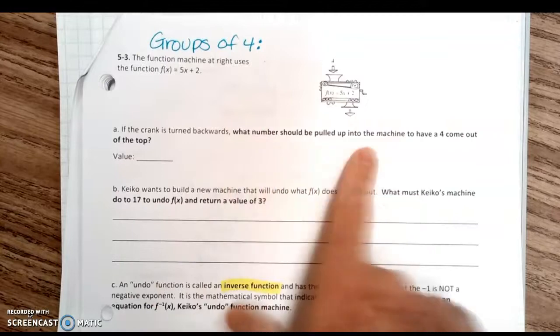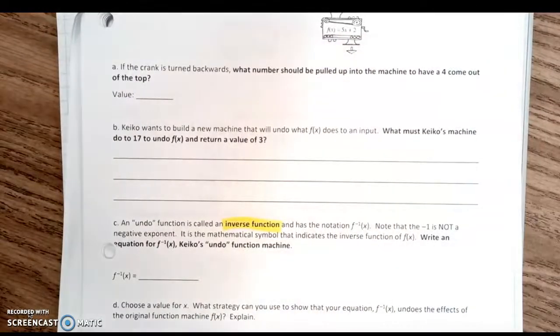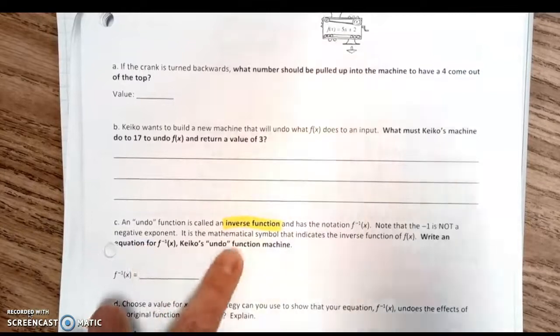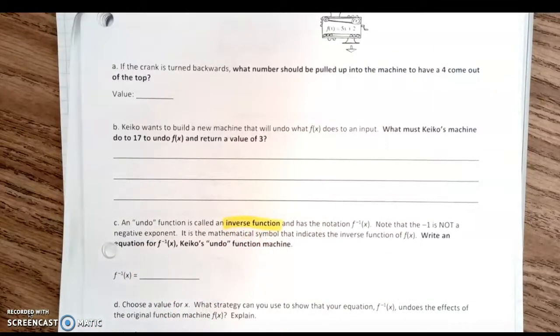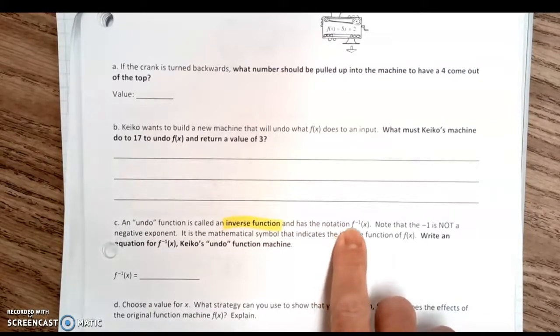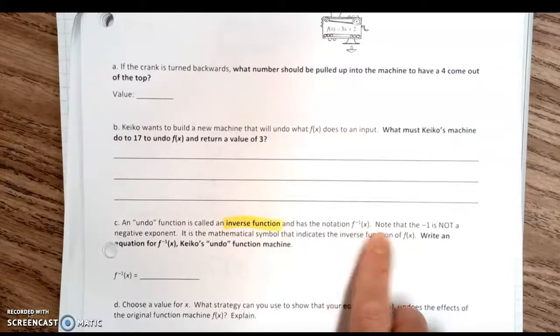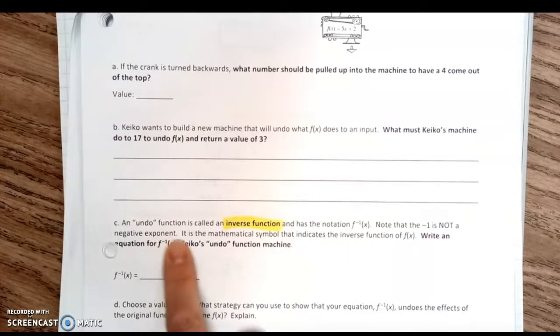Okay, you're going to write the value down here. You can show your work here or here. And then part B says, Kiko wants to build a new machine that will undo what f of x does to an input. What must Kiko's machine do to 17 to undo f of x and return a value of 3? If you have a highlighter, go ahead and highlight the words inverse function. An undo function is called an inverse function and has the notation f inverse of x. Note that the negative 1 is not a negative exponent.